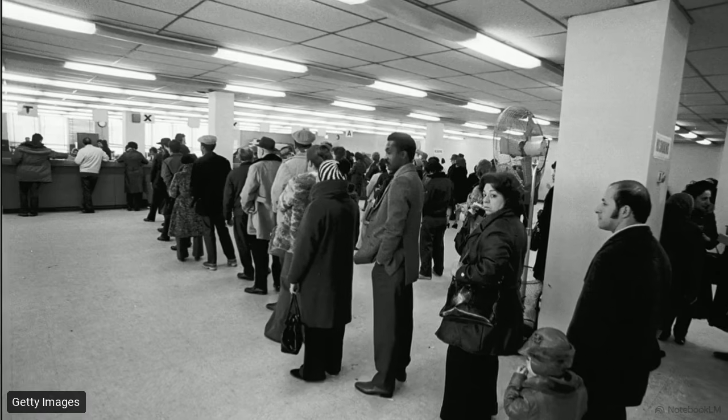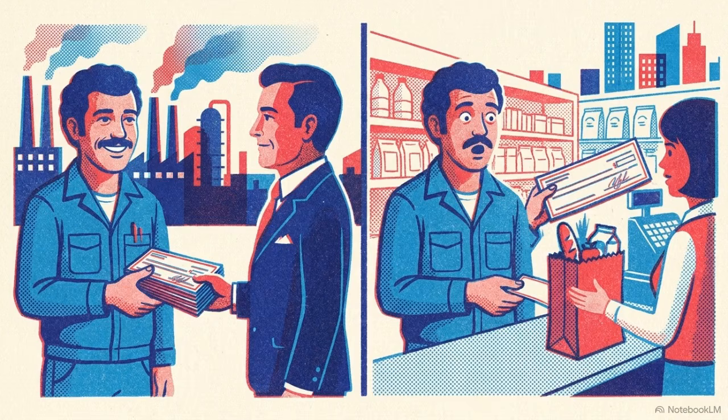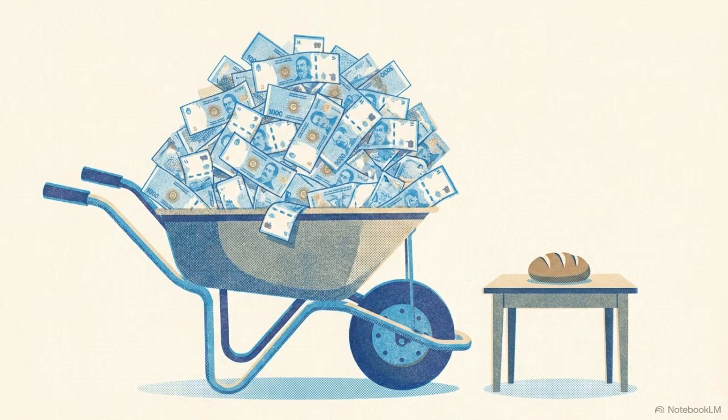This is why life felt so difficult. People were bringing home more dollars, but because costs were climbing so quickly, they couldn't actually buy any more than before. In countries suffering from extreme hyperinflation, these nominal numbers detach from reality entirely.